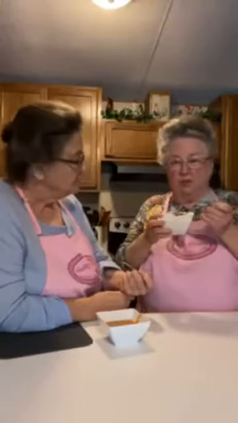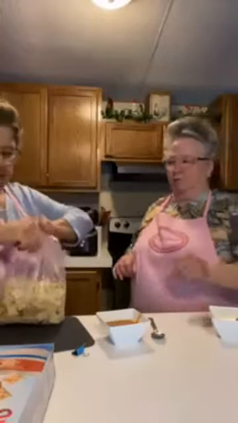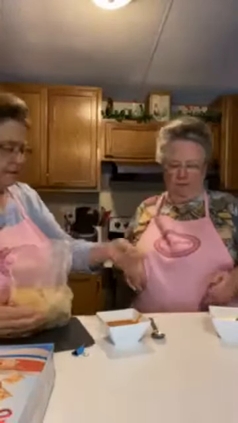This would be delicious with little oyster crackers, or even a tiny bit of cornbread. I got these little mini crackers right here. I just want three or four. Thank you. That's fine.